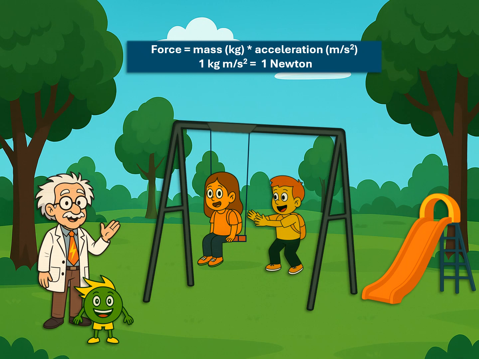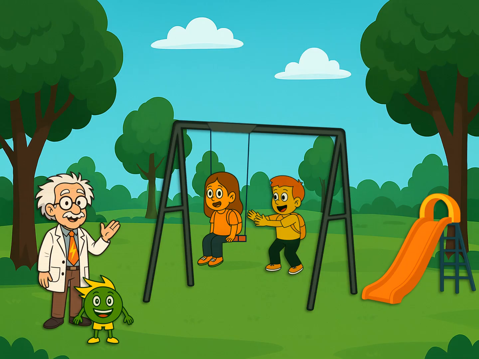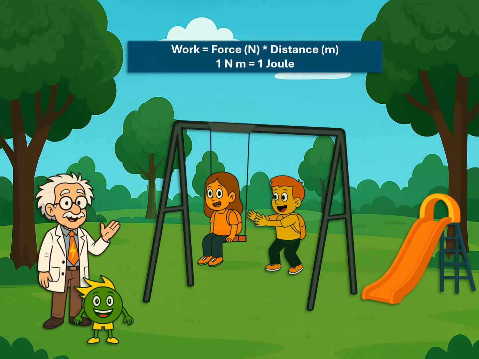So, when I move on the swing because Sam and Freddie pushed me, that's work? Exactly! Work equals force times distance. If distance is 0, work is 0. In other words, if you apply a force, push or pull, and the object does not move, then work is 0. If Sam pushes but the swing doesn't move, no work happens, just force.